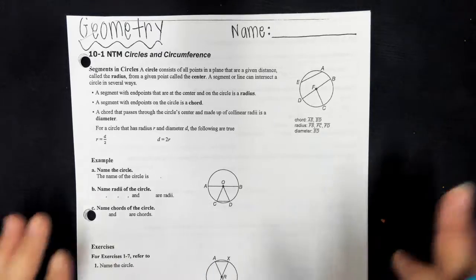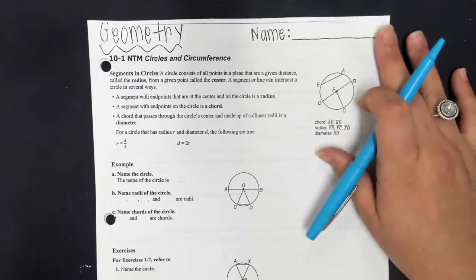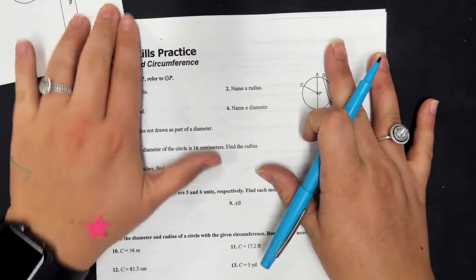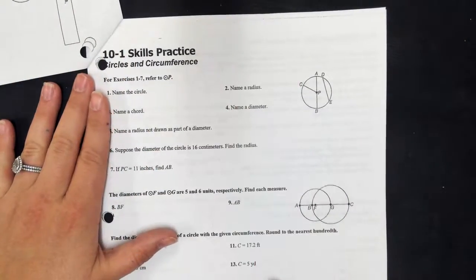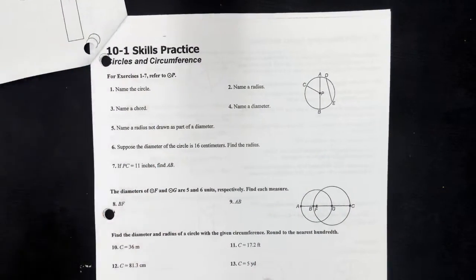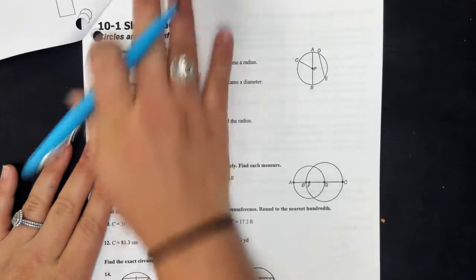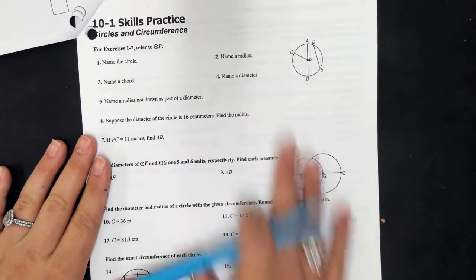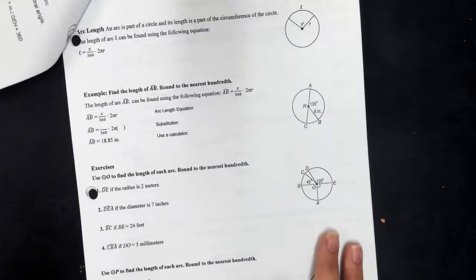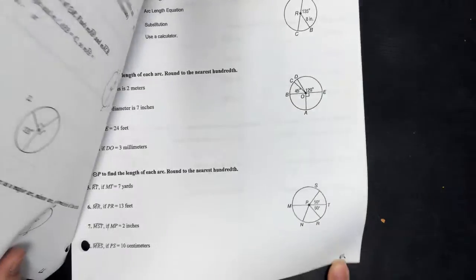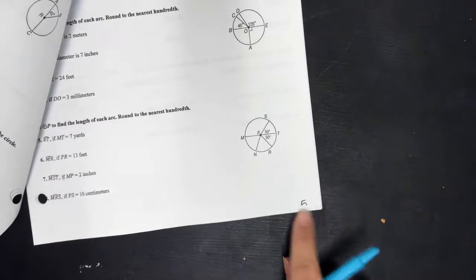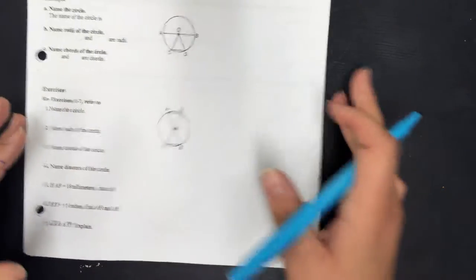You're not necessarily going to turn this packet in, but say if I give you homework tonight, then tomorrow you'll just come show me your homework. So I'm not going to take it up, but I might check it daily. Tomorrow, if I say show me 10.1 practice, then this is what you'll show me. Okay? I also have page numbers on them. So if I say turn to page number so-and-so, you'll know which page to turn to.